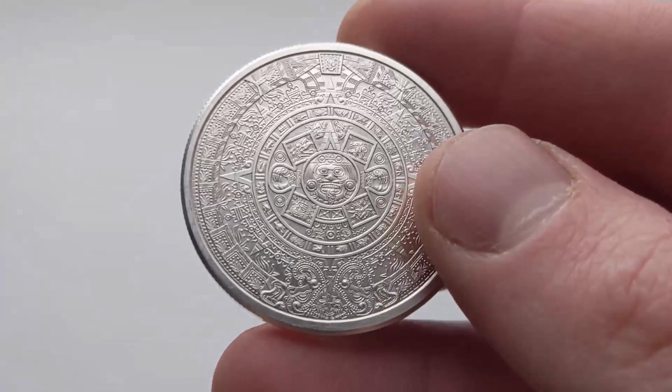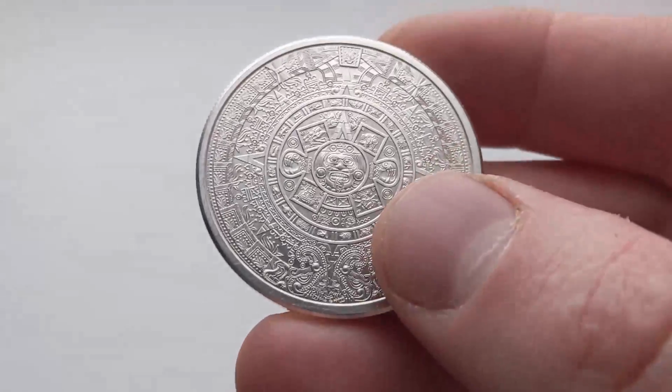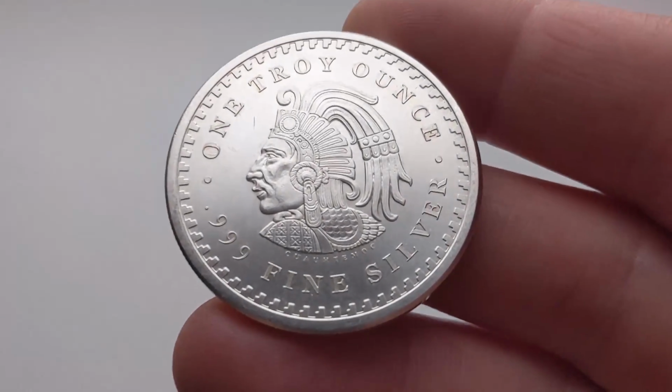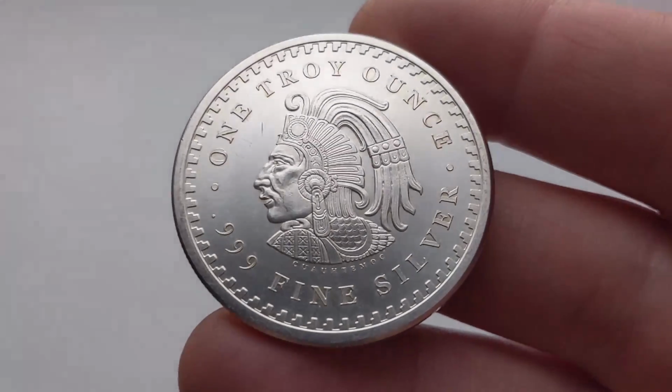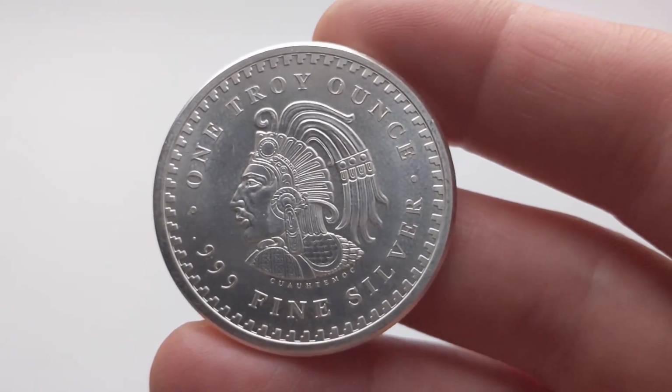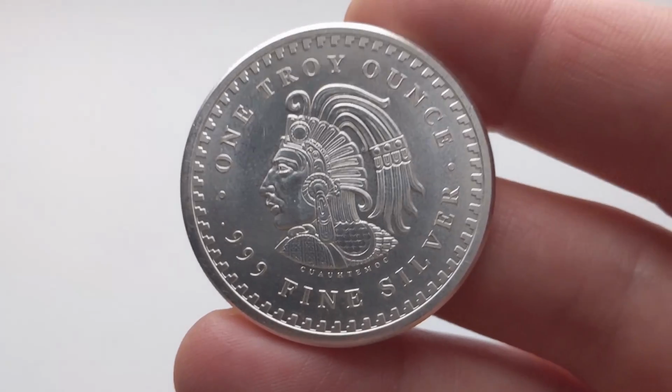In this video, I'm going to go over that and tell you a little bit about what the imagery represents. So on the obverse, the front of this coin, we have an image of Cuauhtémoc. And this was the last emperor of the Aztec Empire.